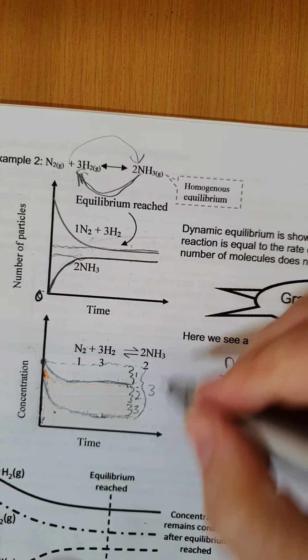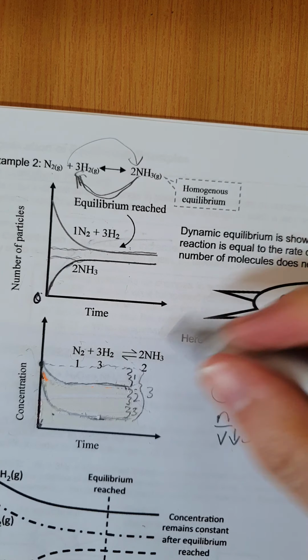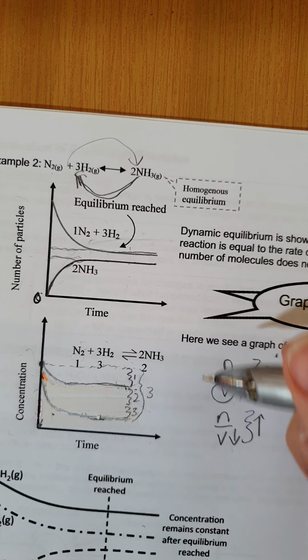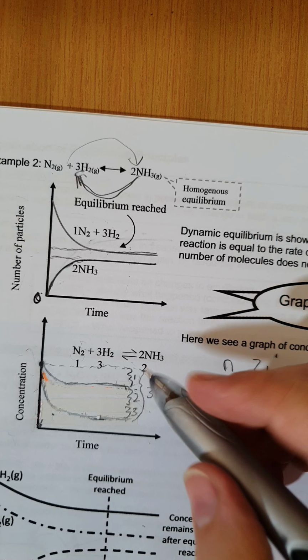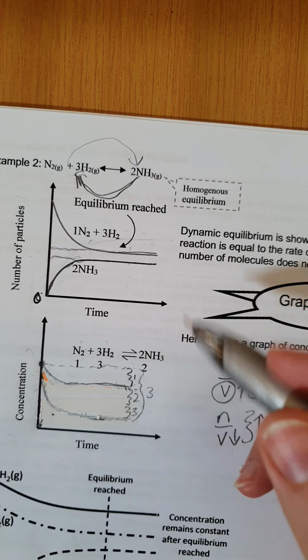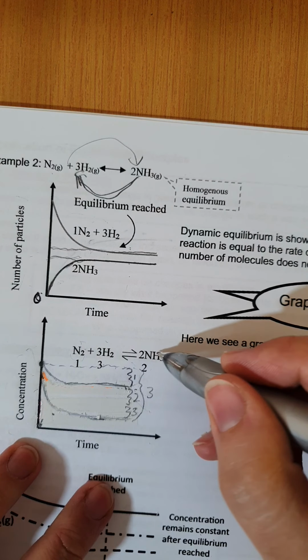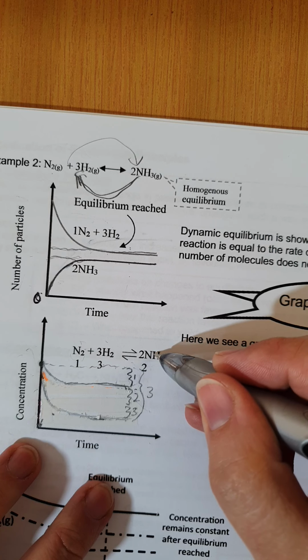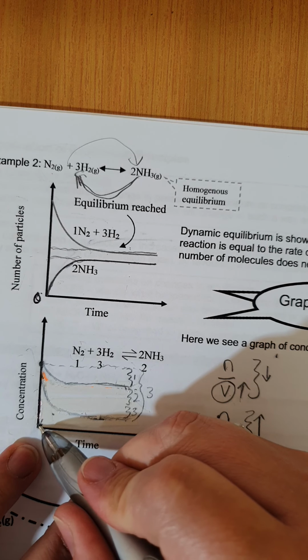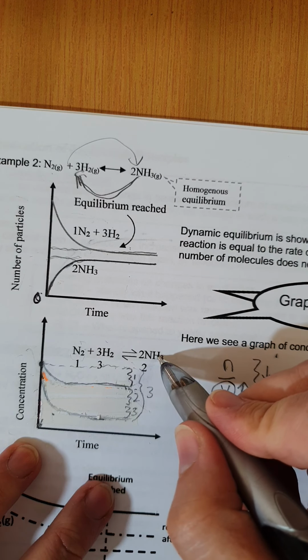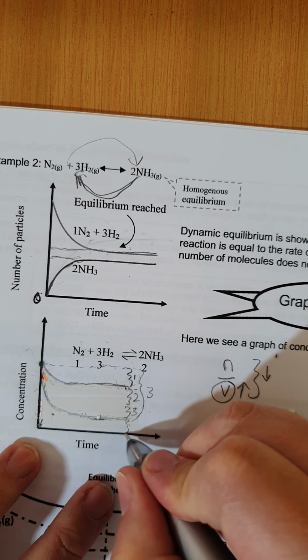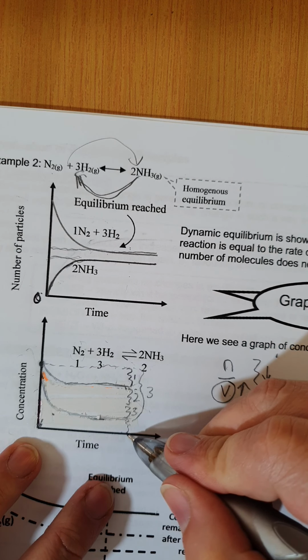Now let's take a look. Initially, ammonia was not there, so we start off at 0. But we know that the concentration is going to increase. Here's another ratio.